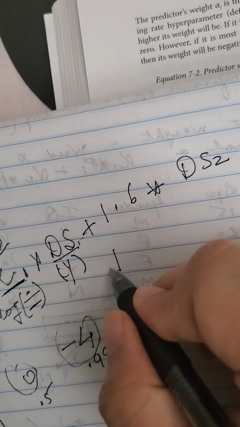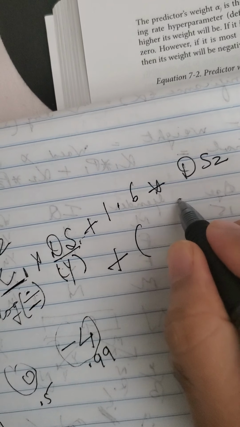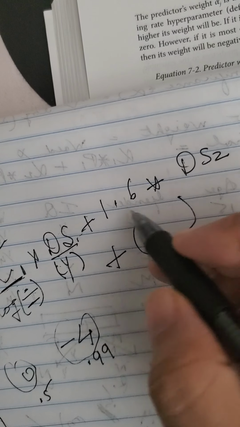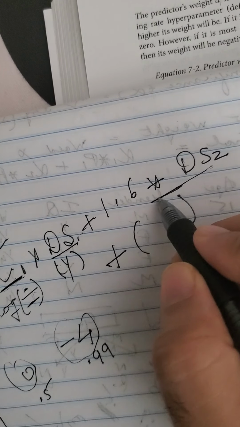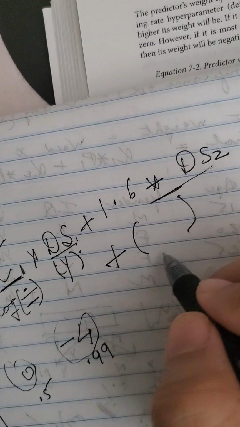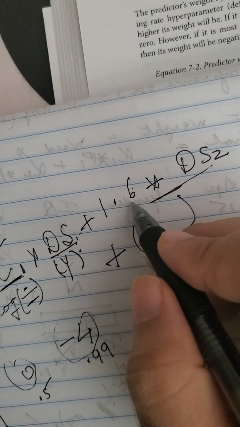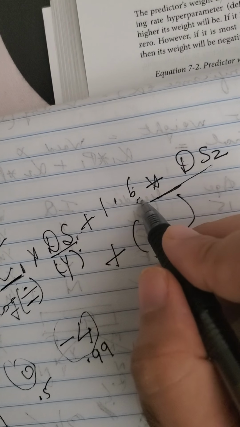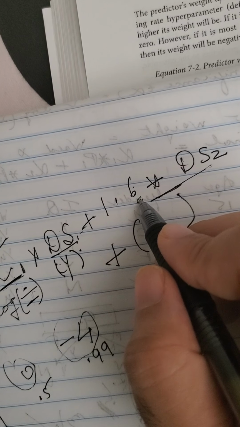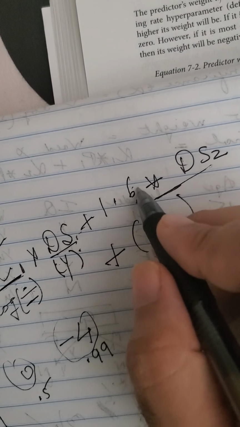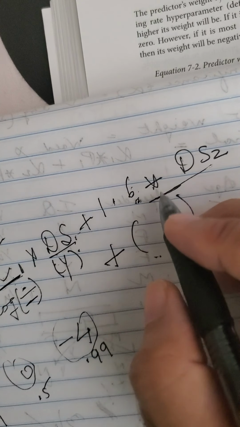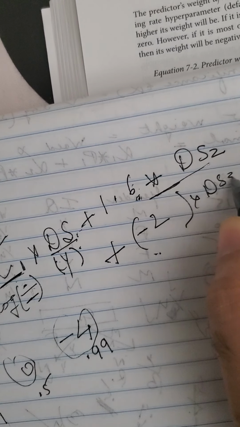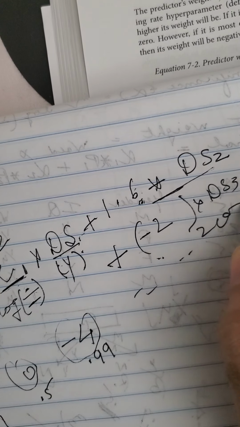Then the next one, let's say it was a bad predictor. Now you'll see the value of this predictor actually depends on the earlier one. Why can this be a bad predictor and this was a good predictor? Because it was able to correctly classify the incorrect classifications of this one, but heavily failed on the ones which were correctly classified by this predictor. So this is, let's say, -2 into DS3, and likewise 200 times.